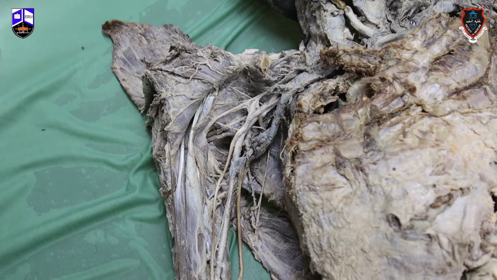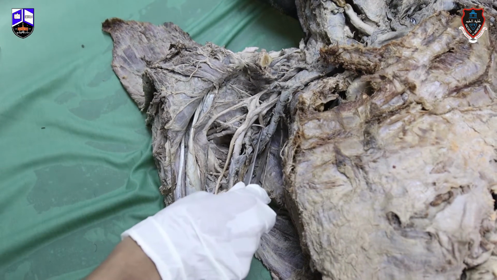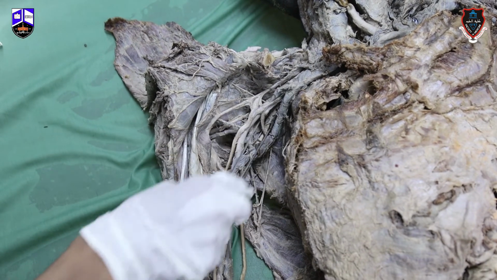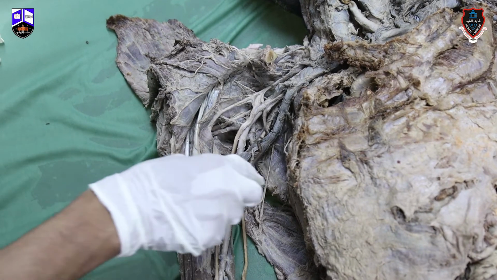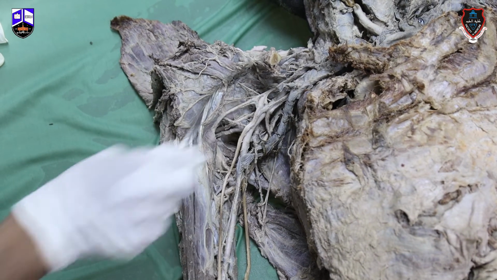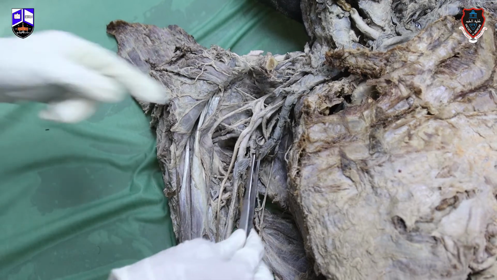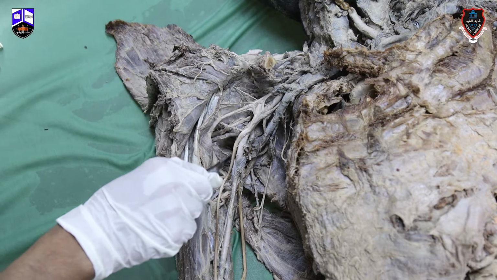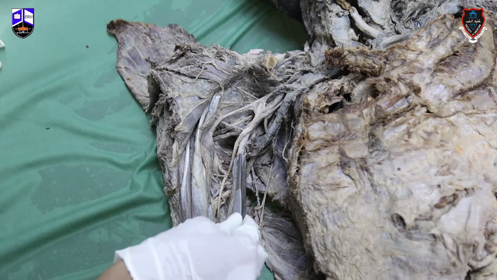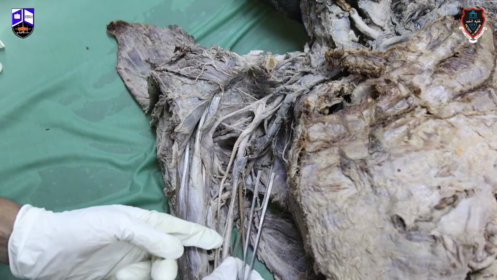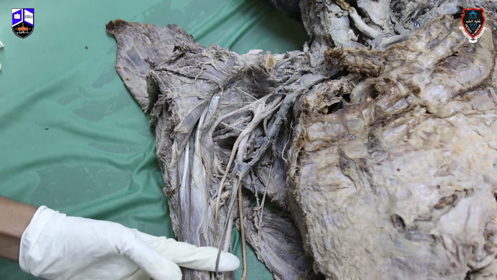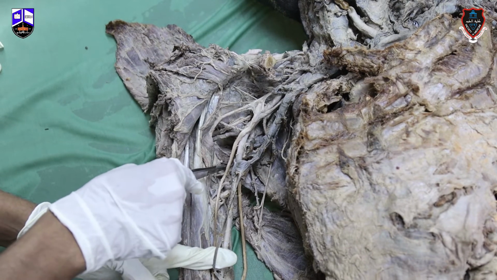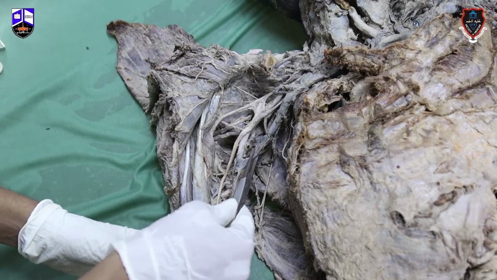Now let's move to the axillary vein. As we said, it has got an anteromedial relation to the artery. The axillary vein commences at the lower border of teres major as a continuation of this vein, which is the basilic vein. So the basilic vein in the lower arm at the lower border of the teres major becomes the axillary vein.